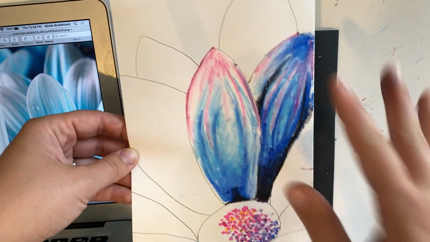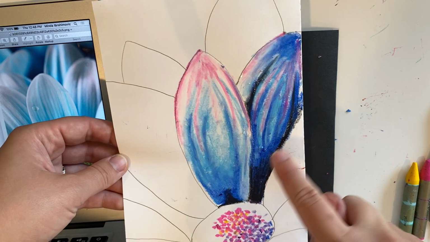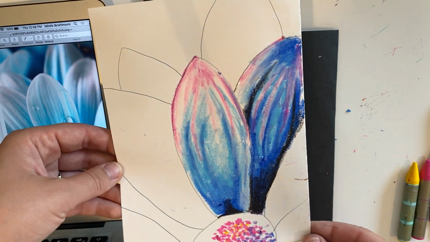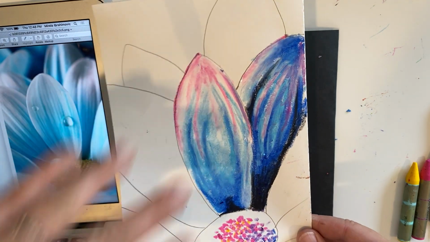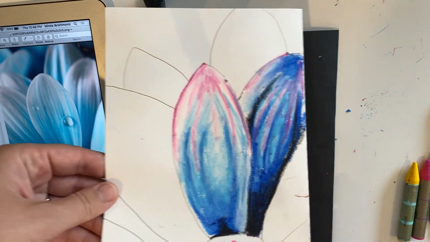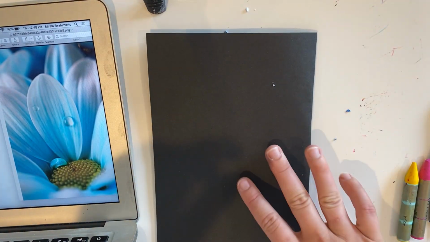You can just show me something like this, where I can see parts of your picture overlapping. I can see the dark, the light, and I can pretty much have a vision of what your final will look like. But this is meant for you to experiment with the tools and figure out what you like, and then you can start your final after that. All right, so let's do the black paper.